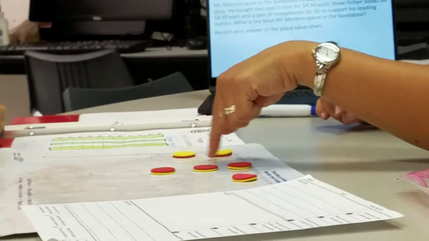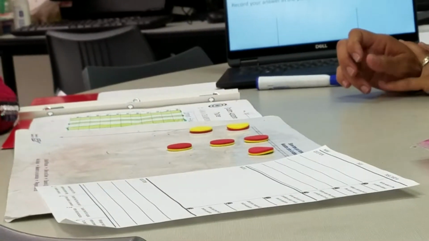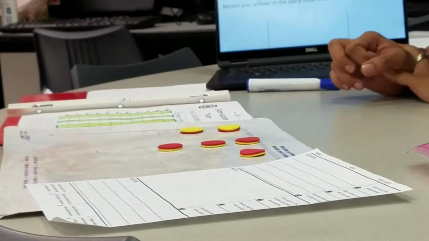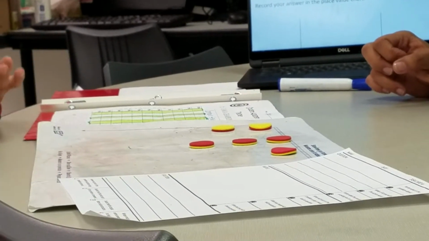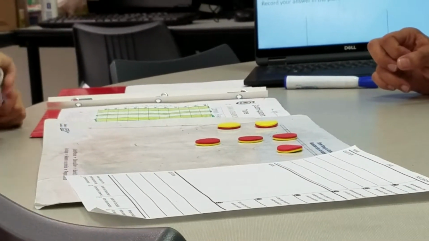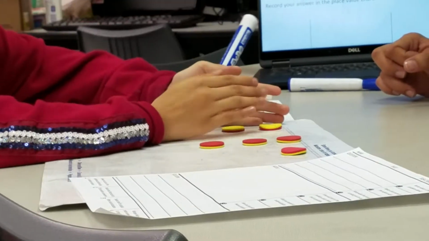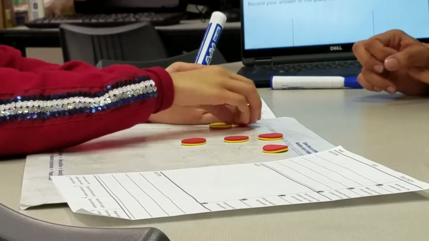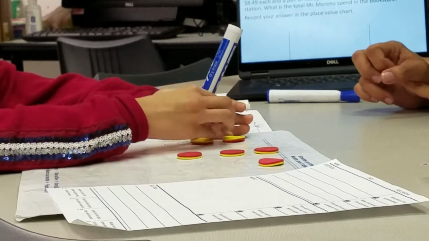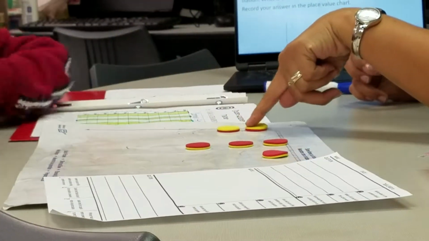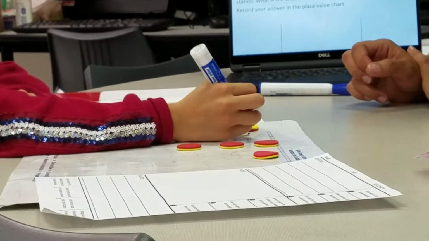What do you need to know about these items? How much they cost? Why do you need to know how much they cost? Because when I solve the problem, I need to have the numbers ready, which is the 2 books, the 2 nonfiction books are $8.99. So we label each of these, right?